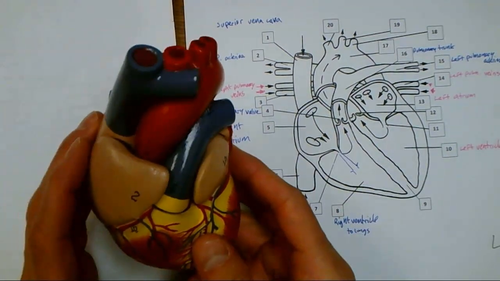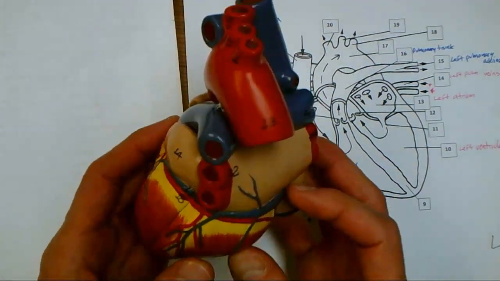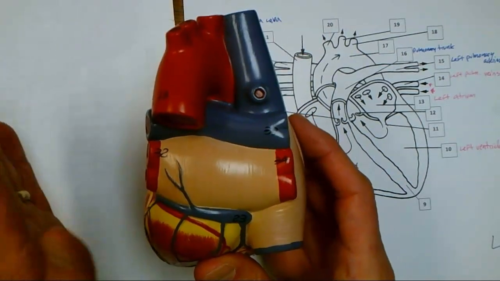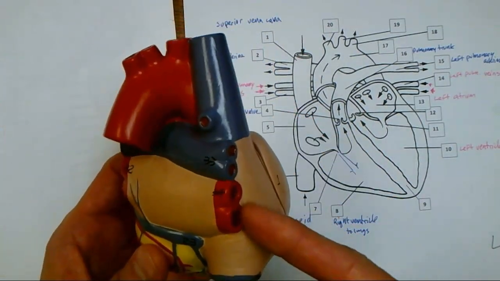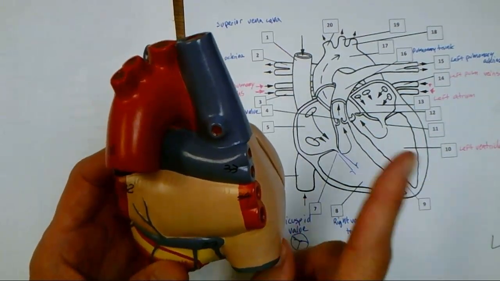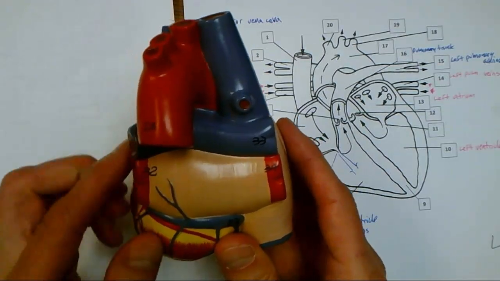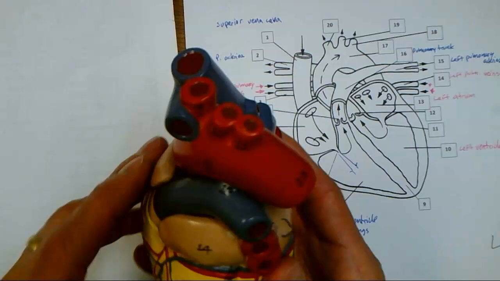So, on our model here, now most of this stuff happens in the back. So I'm going to flip it over. And so this is now the left side here, and this is the right side. And you'll notice that there are veins coming from the lungs from each side, and the left ventricle is just right here behind it.